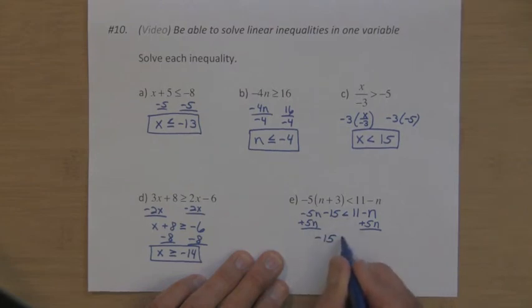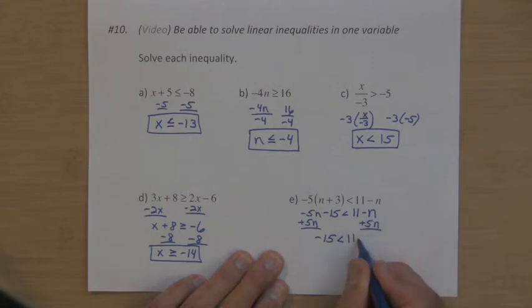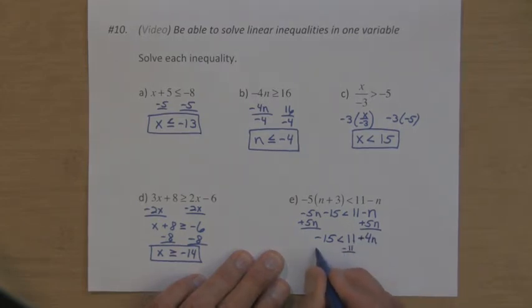Adding doesn't change the sign, so it stays as less than, and this is 11, and minus 1n plus 5n ends up being plus 4n. Then to get 4n by itself, do minus 11 to both sides. So I take minus 11 to both sides, no sign changing there. So negative 26 is less than 4n.